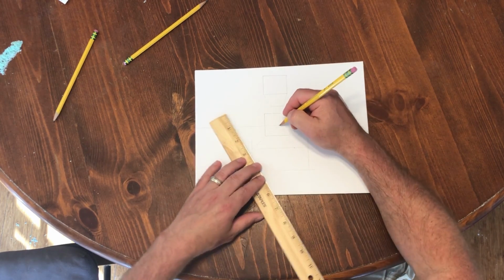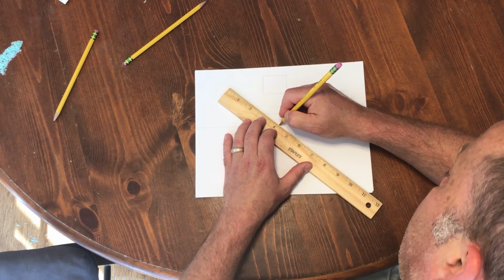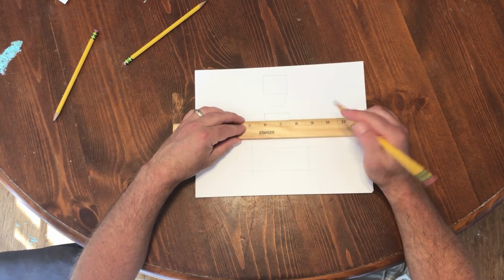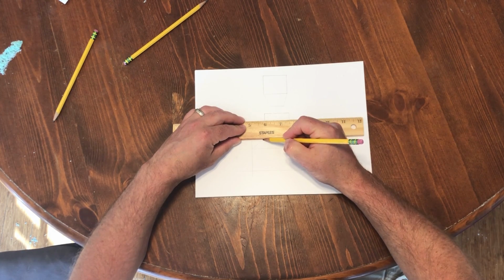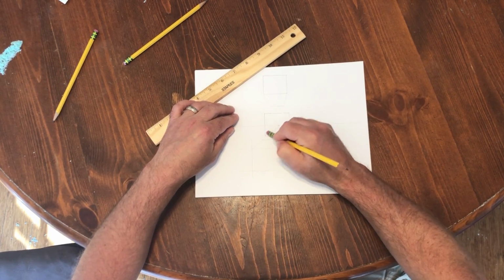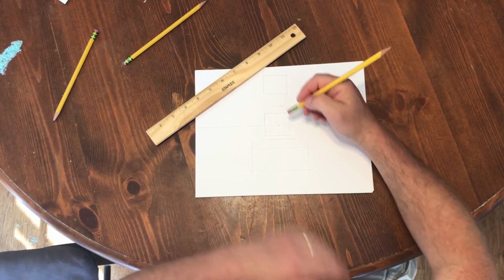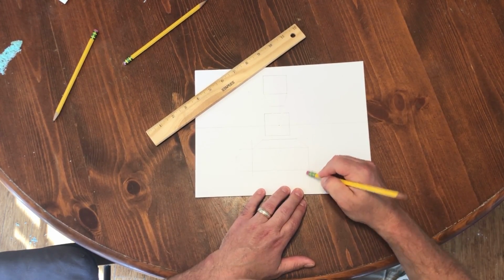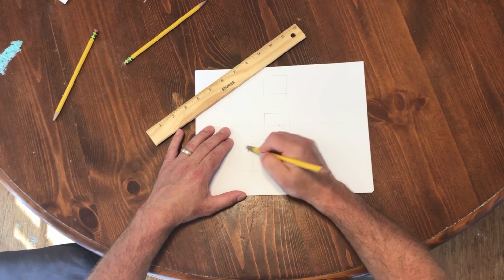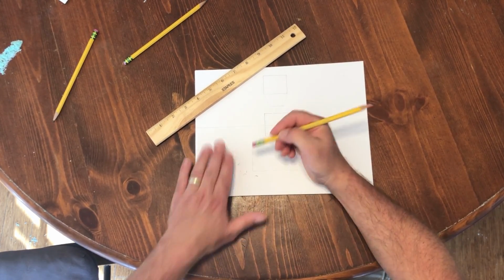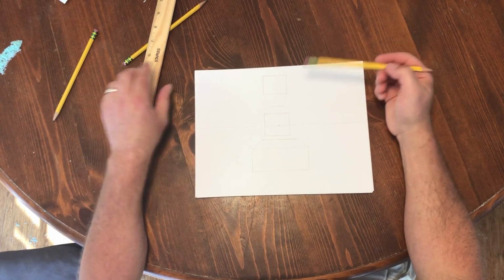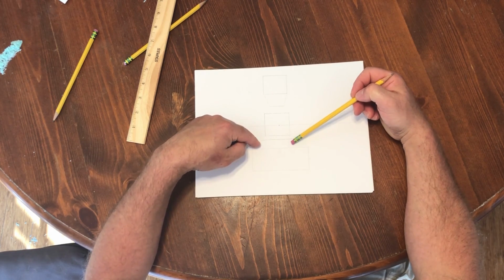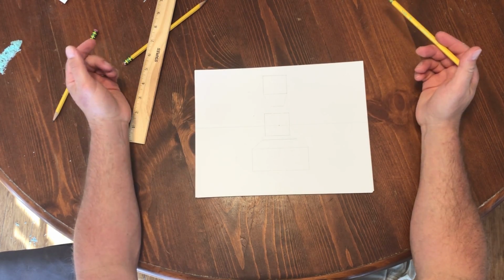Now I'm intentionally not pushing down hard on my pencil. I'm doing that because I want to make sure that I can erase those later. And then I'm going to draw 1 more vertical or horizontal line. And then I'm going to erase the extra lines that I don't need. And now with this box that's up over my head, I can see the front of the box, I can see the bottom of the box, see the front of the box, the top of the box, and this one I can just see the front of the box.